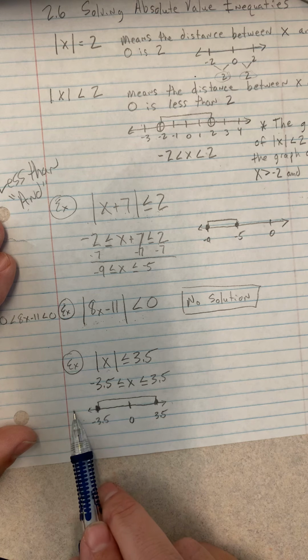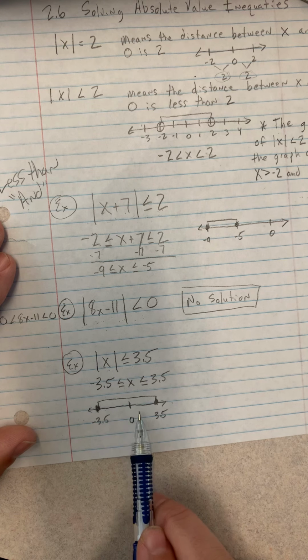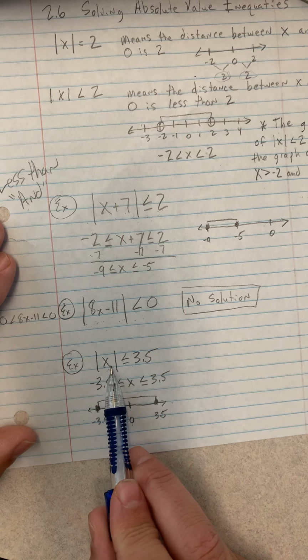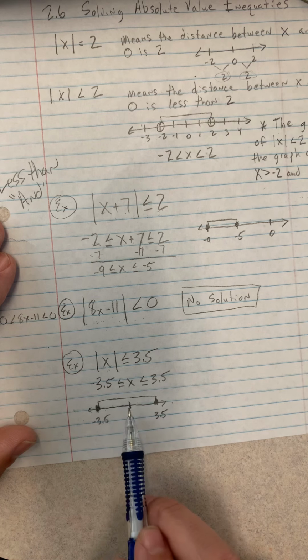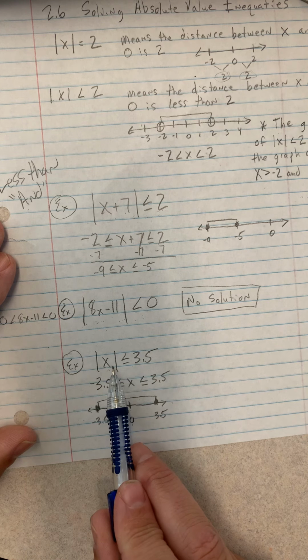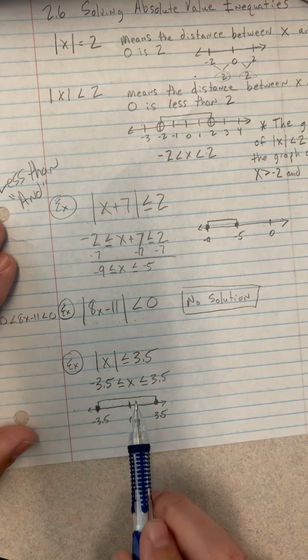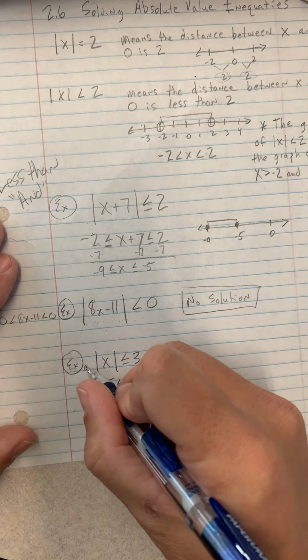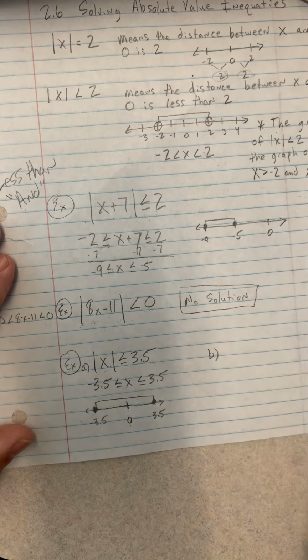No, so it shouldn't be included in my solution set. Pick a number that's in your solution set. Is the absolute value of 0 less than or equal to 3.5? Sure it is. That's why it falls in here. 1 is less than 3.5. Yes, that's why it's included in there. We will call that A. We'll call that B.